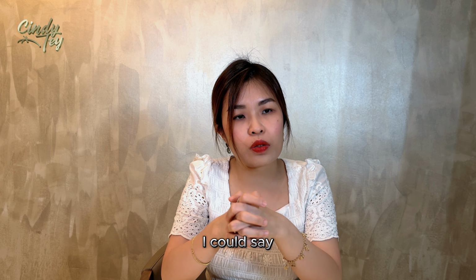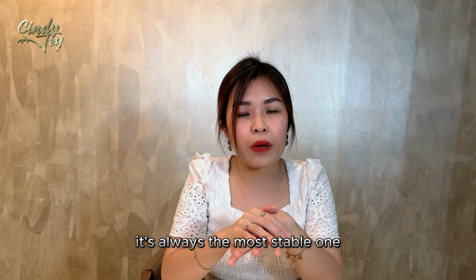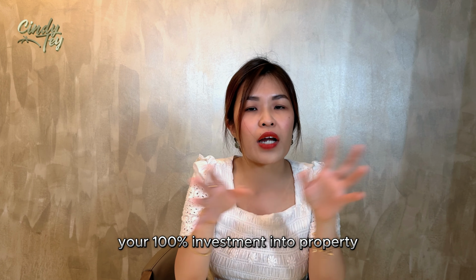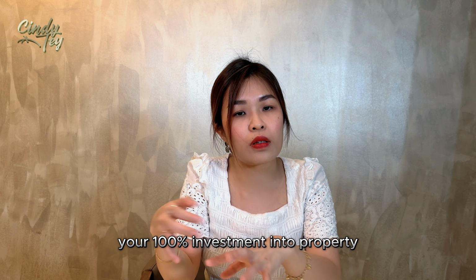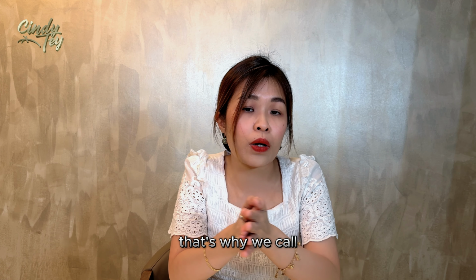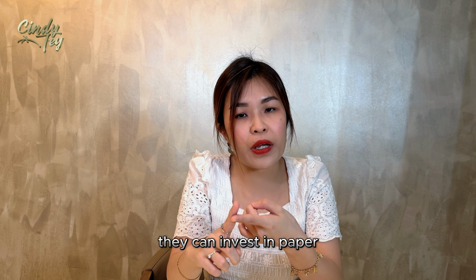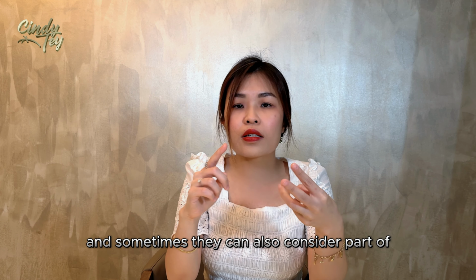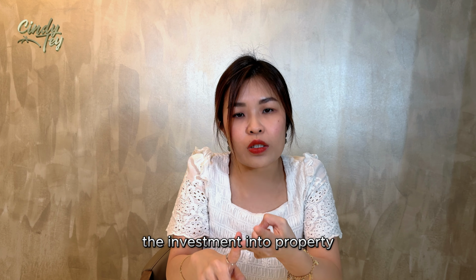Investing in property, I could say, is always the most stable one, but it's not that you dump all your 100% investment into property. You can also diversify. That's why investors can invest in paper, they can invest in business, and sometimes they can also put part of their investment into properties.